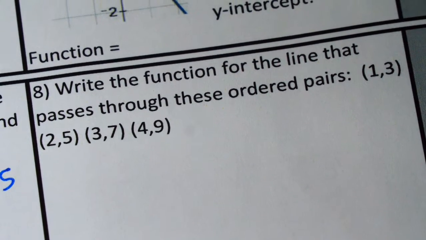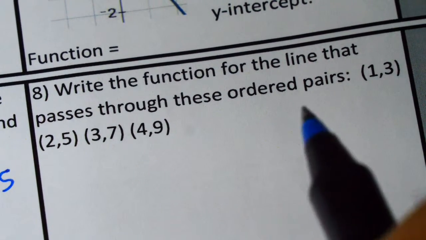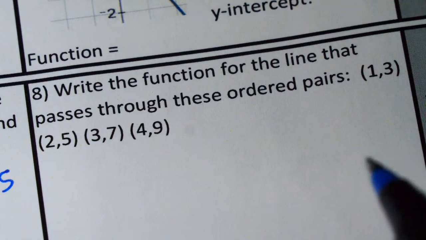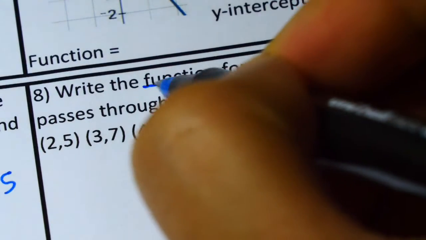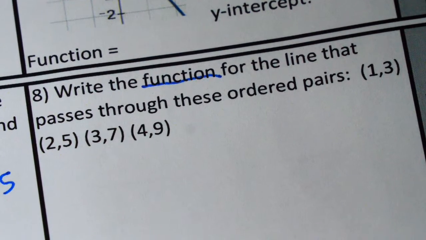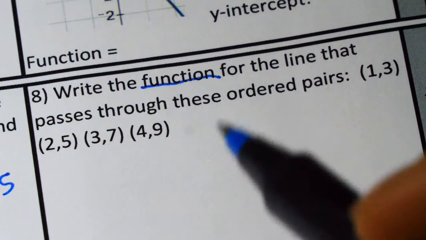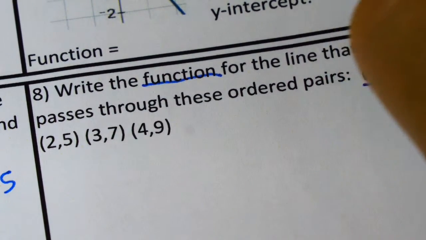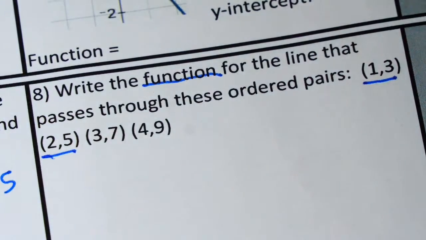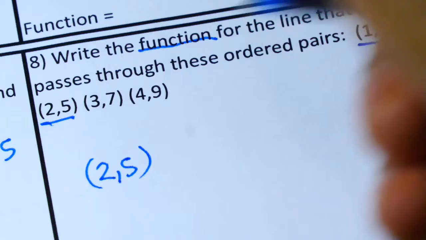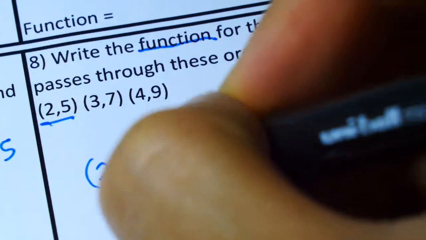Okay, let's look at the next question. Write the function for the line that passes through these ordered pairs. So we have 4 ordered pairs here. We have 4 points. We have to write the function. The question doesn't say find the slope or find the rate of change. It tells us to write the function. But the first thing we have to do is find the slope. Okay, so let's pick 2 points. Pick this point and this point to find the slope. Let's put the bigger point on top. 2, 5 and 1, 3.